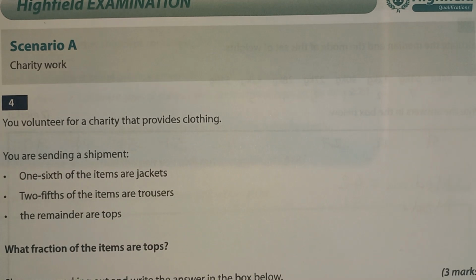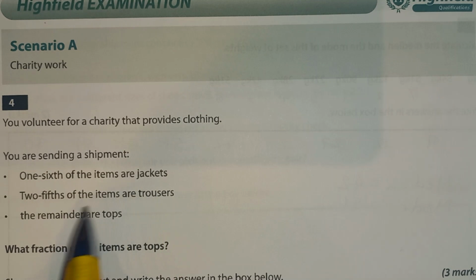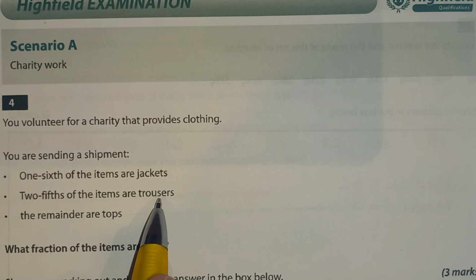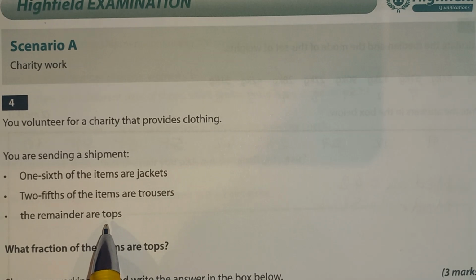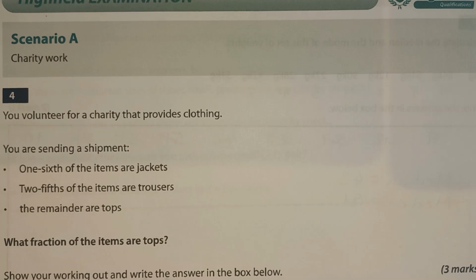Question 4. You volunteer for a charity that provides clothing. You are sending a shipment. 1/6 of the items are jackets. 2/5 of the items are trousers. The remainder are tops. What fraction of the items are tops? And then they ask us to show your working out and write the answer in the box below.